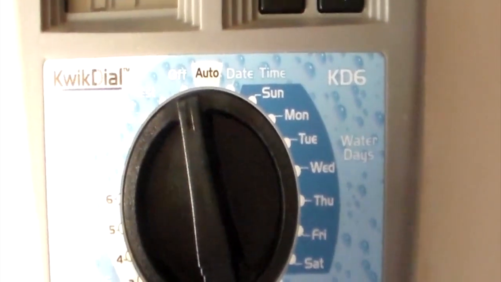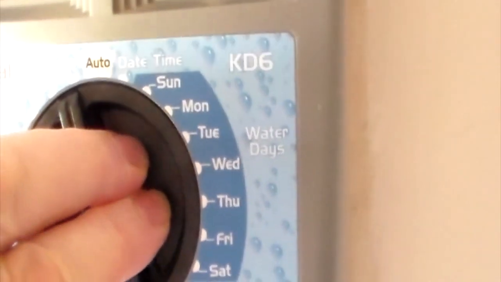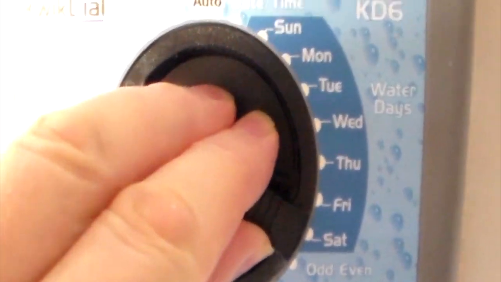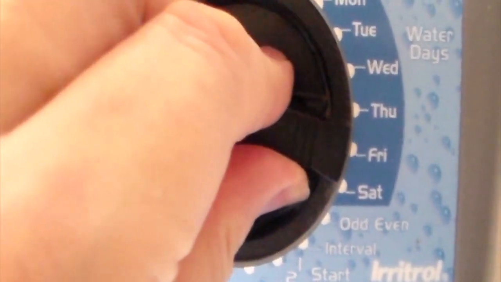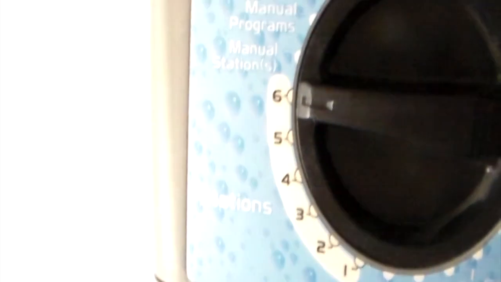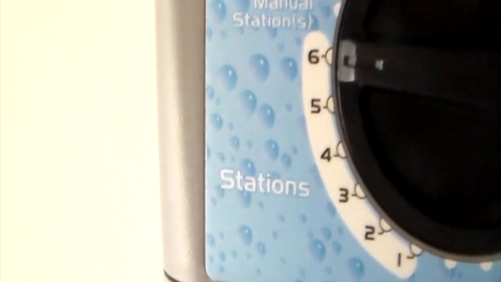Now we have to set the stations. Hopefully you know which stations water specific areas of your lawn. There are some smaller areas of my lawn that I don't need to water as much as some of the larger areas. So before you start this step, it's good to know how much watering you want for each section of your lawn to get.